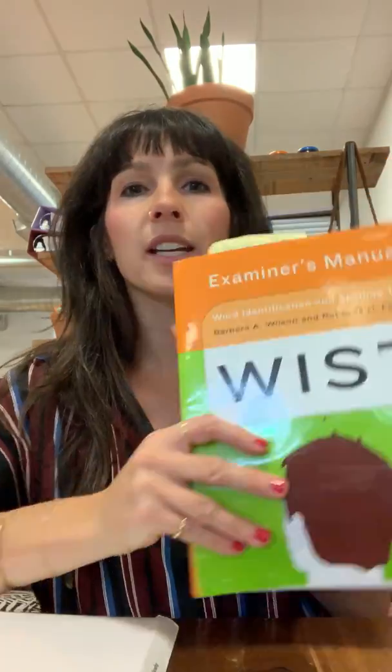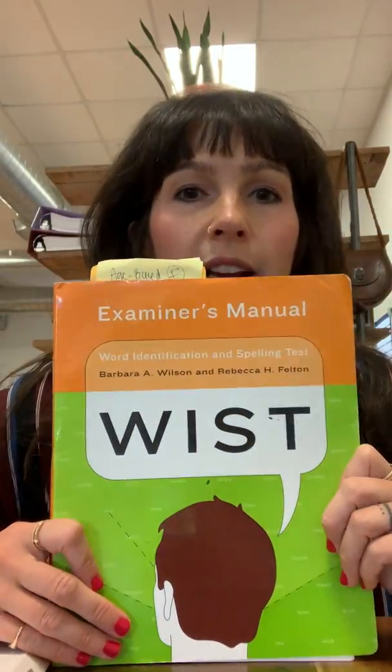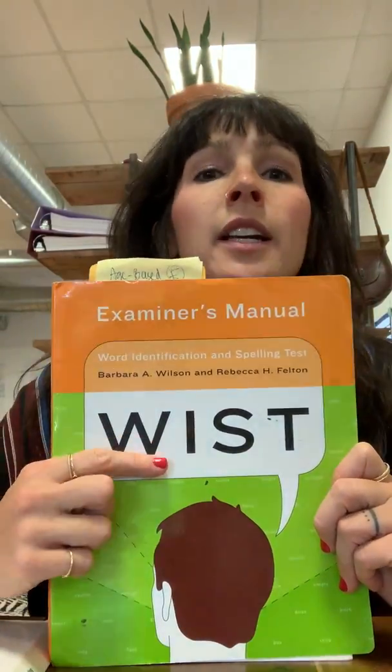So the WIST is a norm-referenced phonemic awareness test. So it's word identification and spelling. It does not give a total reading score. It just measures the student's phonemic awareness by looking at their decoding of words in isolation, their encoding of words in isolation, their ability to read nonsense words, and their sound-symbol knowledge, identifying which sounds go with which letters.